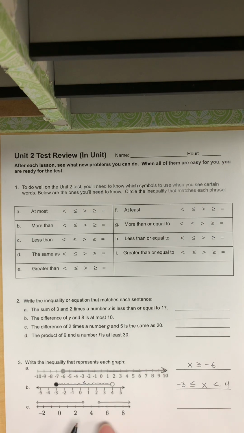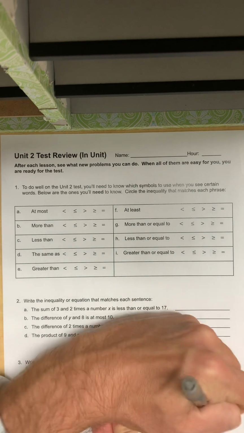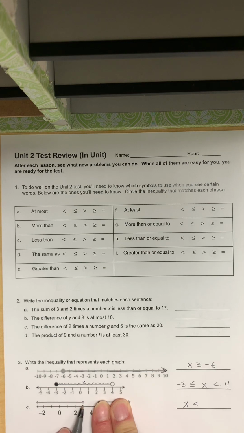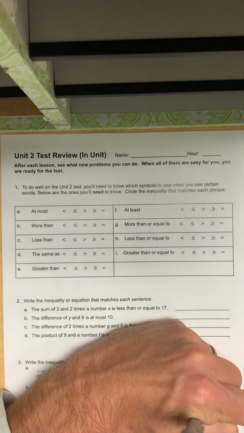So here, the inequality is broken into two parts. Because of that, we're going to write our answer as two separate parts. I'm going to ignore this part right here and pretend this is the only problem, okay? The arrow is going backwards towards the smaller numbers, so this is going to be X is less than. Because it's not filled in, I'm not going to put the line underneath. And what is it less than? This is 0, 1, 2, 3. So it's X is less than 3.